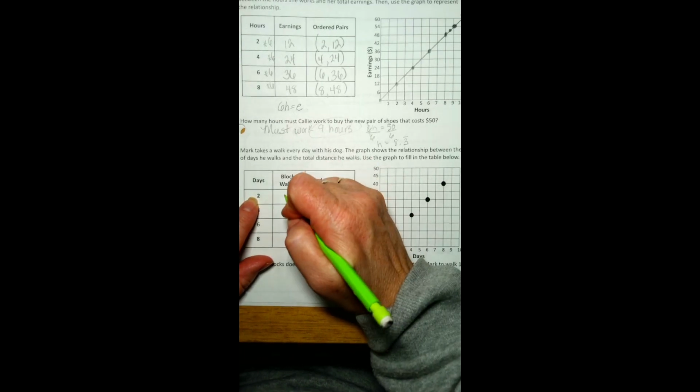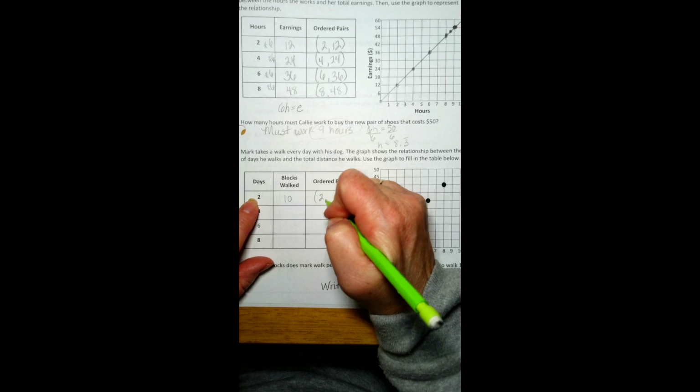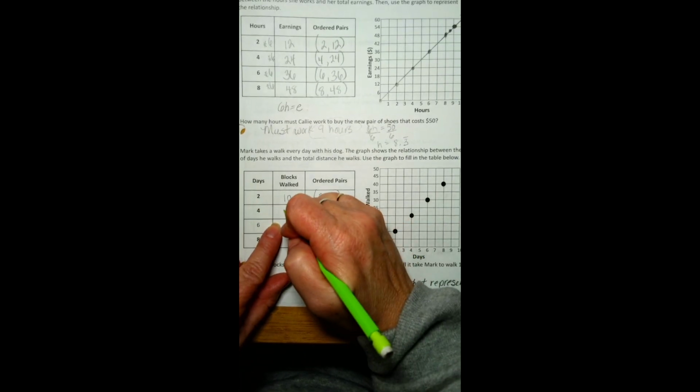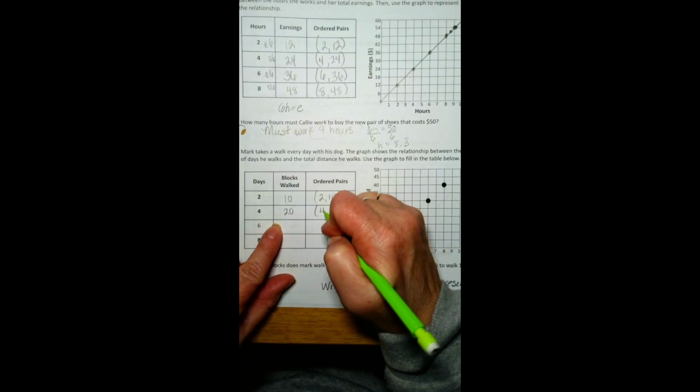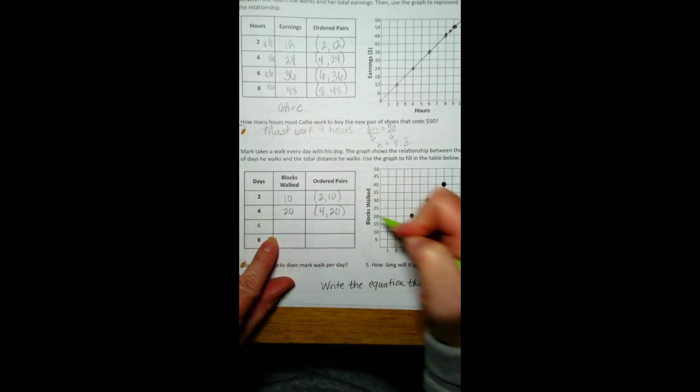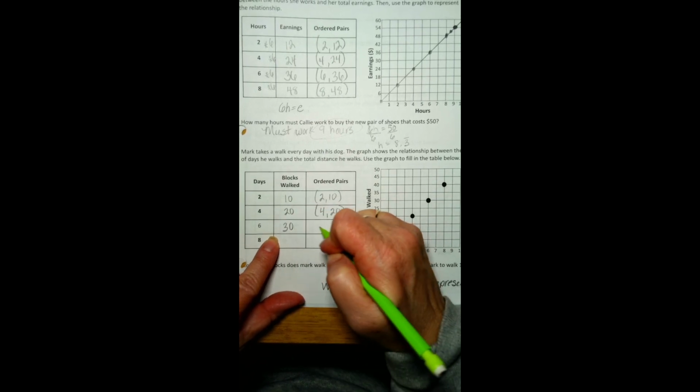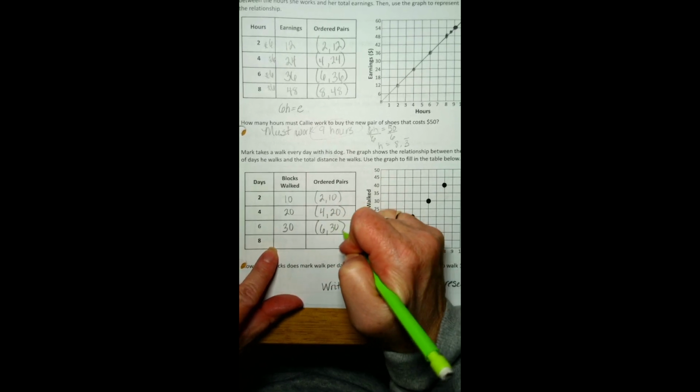So 2 days is 10 blocks. So that was the ordered pair 2, 10. 4 days was 20 blocks. So it's 4, 20. 6 goes up to the 30. And 8 goes up to the 40.